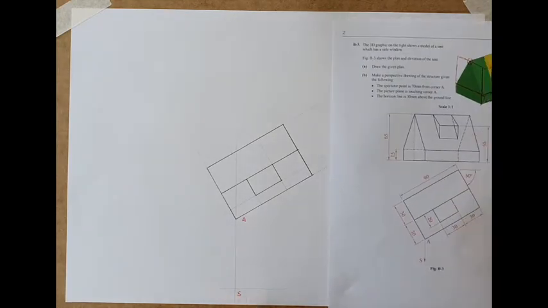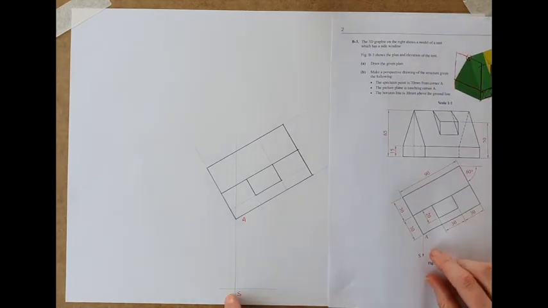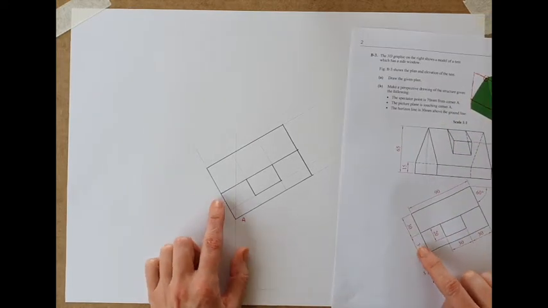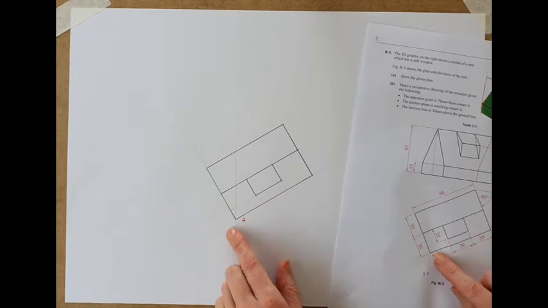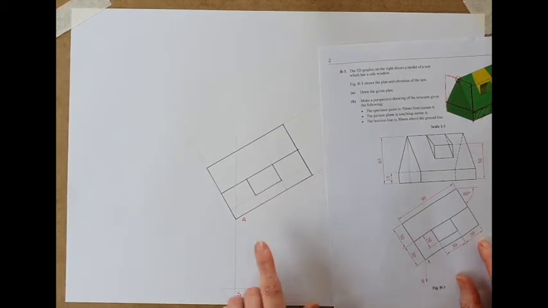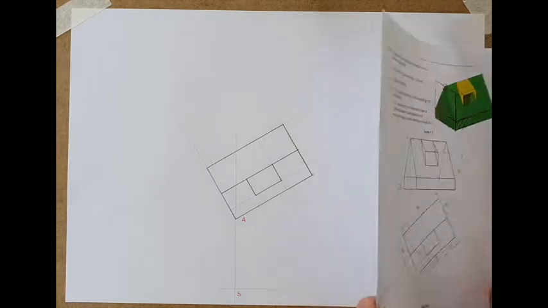So here I have my plan set up. I have S, I came down 70 millimeters from A to get it. 30, 30, 20, this is 90, three 30s to set it up. The picture plane is touching corner A.